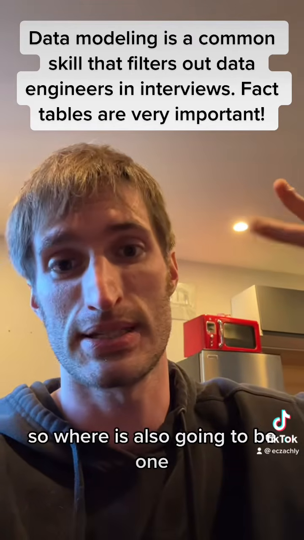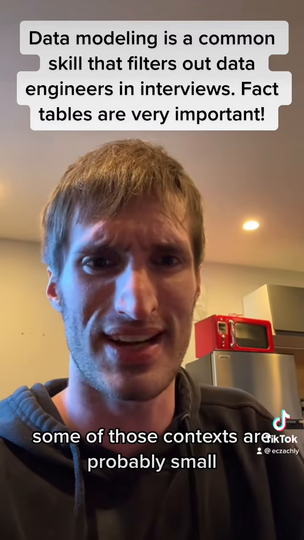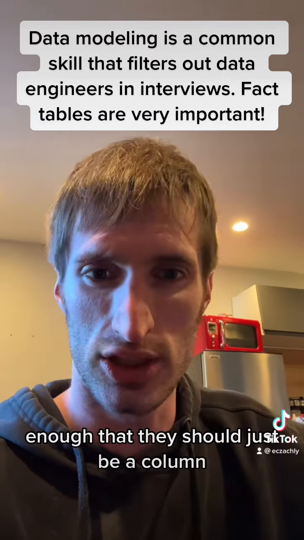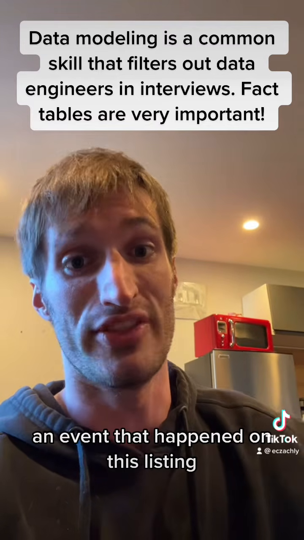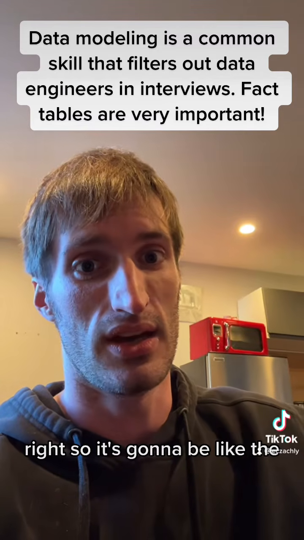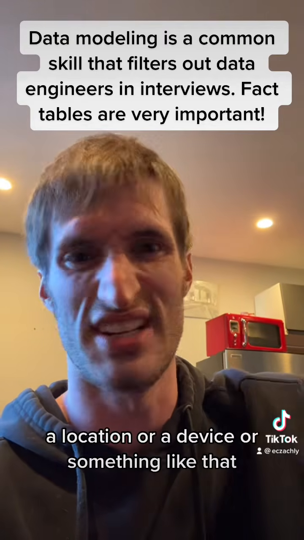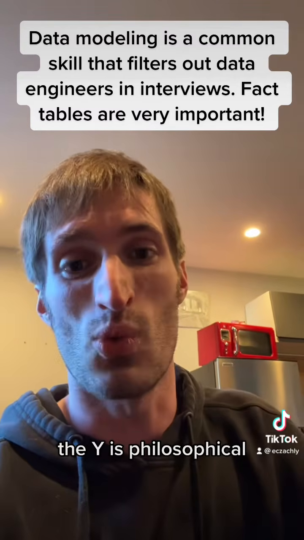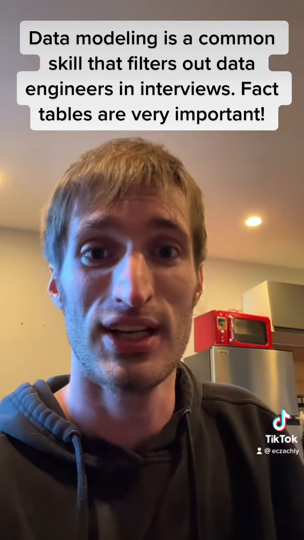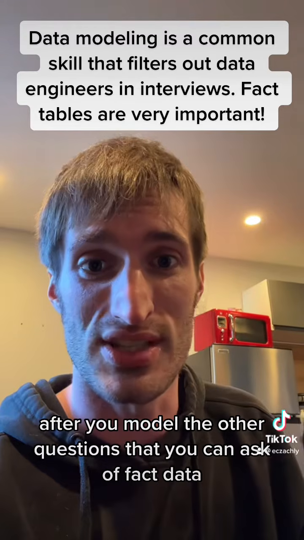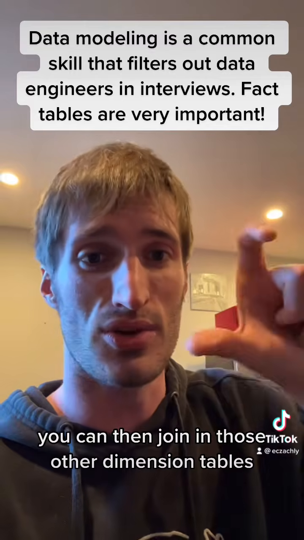So where is going to be an interesting one, right? With where, some of those contexts are probably small enough that they should just be a column, but they might be big enough where it's like, oh, this is an event that happened on this listing, right? So the where is actually an Airbnb listing or a location or a device or something like that. And then obviously the why is philosophical, right? And that's the one that you actually answer with SQL after you model the other questions that you can ask of fact data.